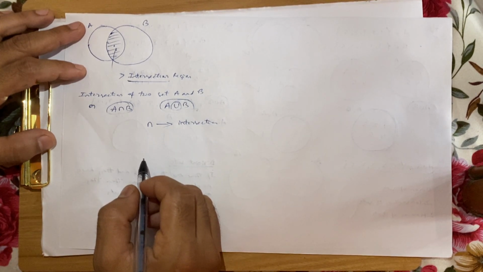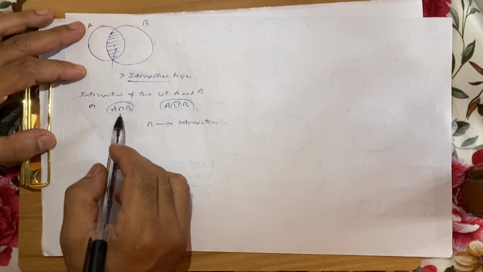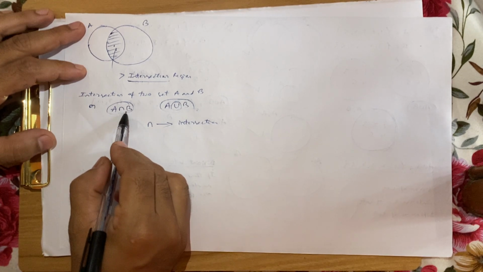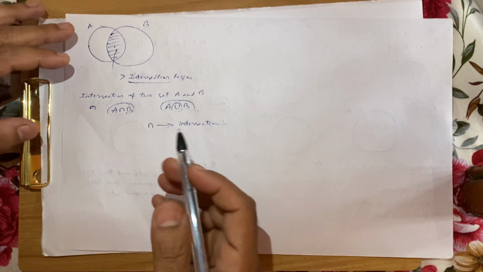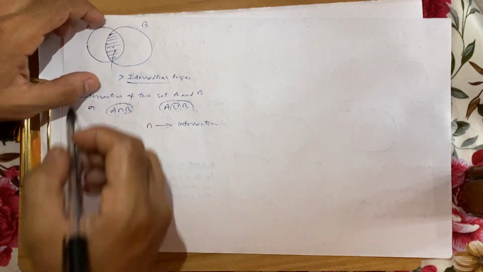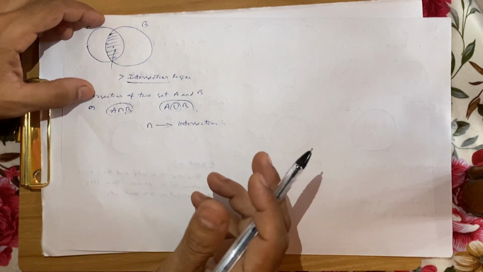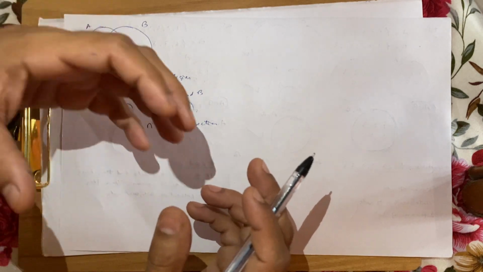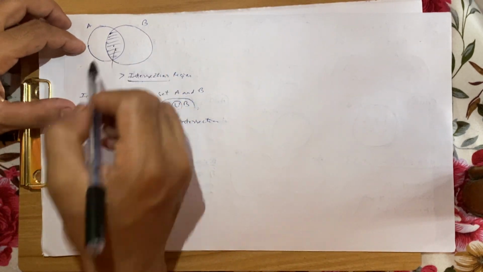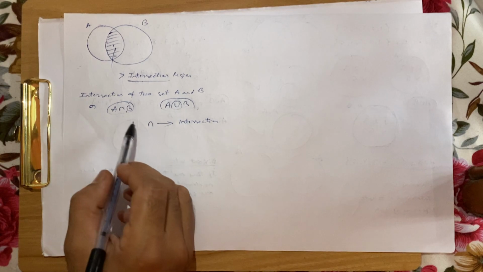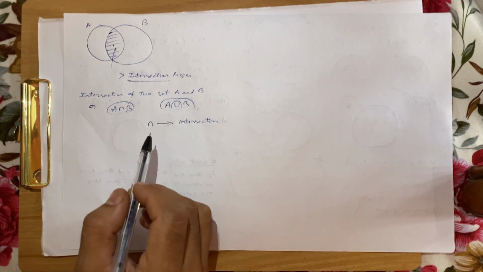So A intersection B is a set which has what? All the elements that are common, or that are present in both A as well as in B. So this is a region. The intersection of two sets is a set that has all the elements that are common to both set A and set B. And this is a symbol.